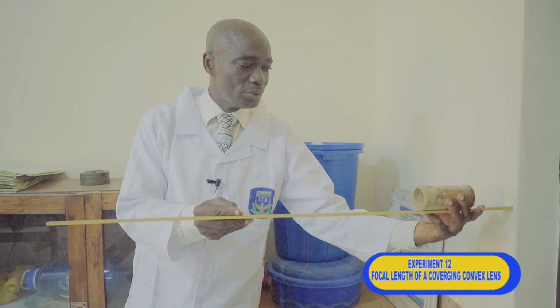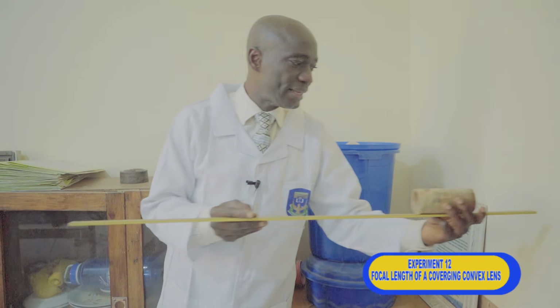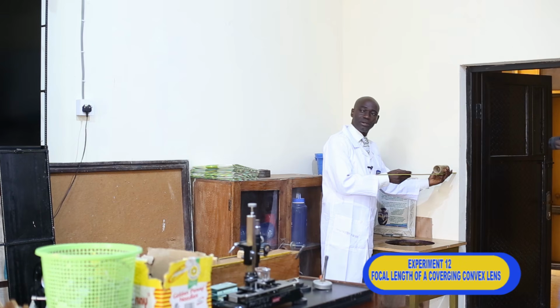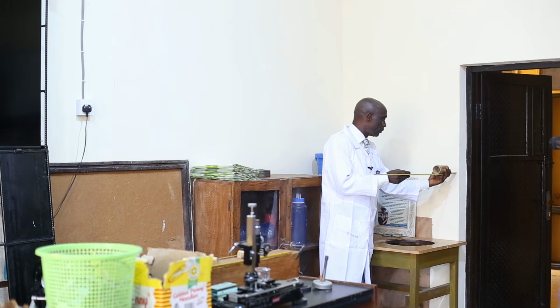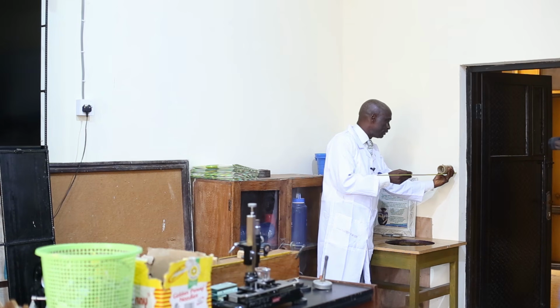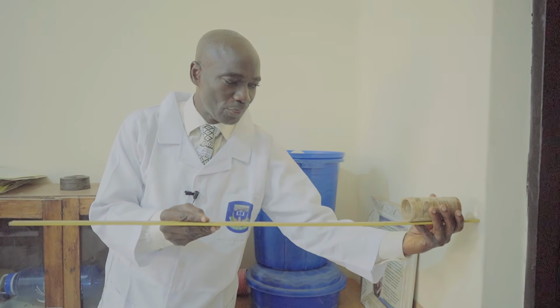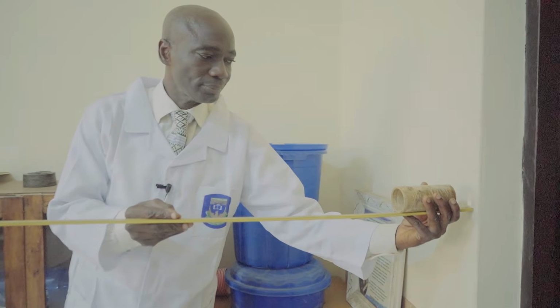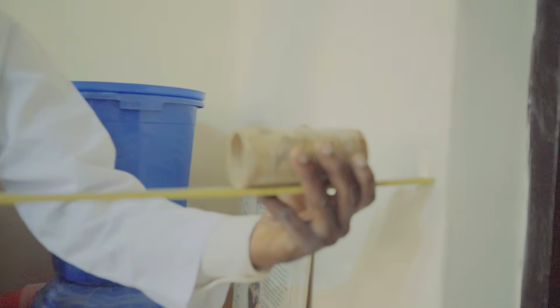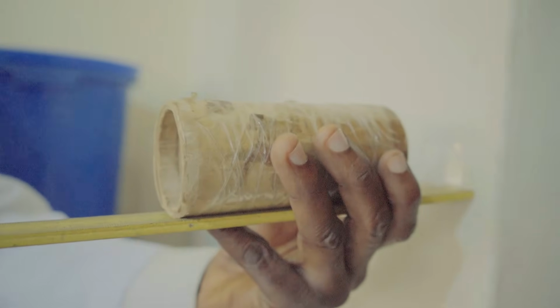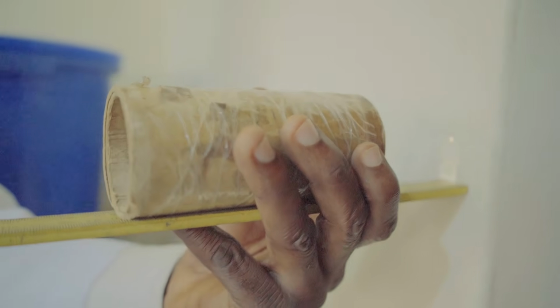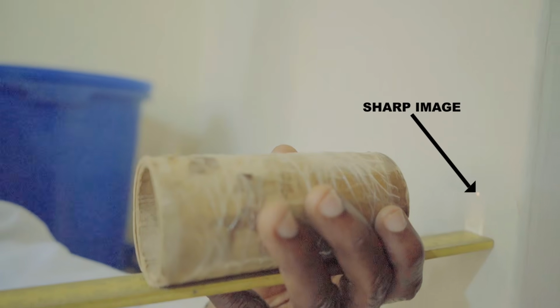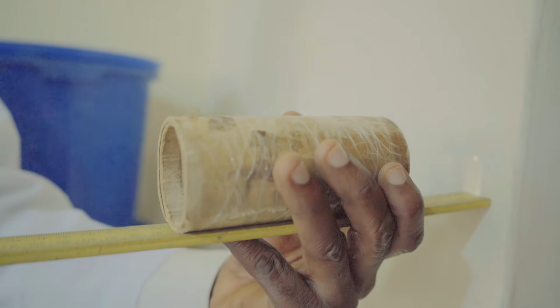What we do is place our meter rule against the wall with one end of the meter rule at the wall, and we move the converging lens on the meter rule to and fro until we have a sharp image on the wall, a sharp image of the window, which is our distant object.